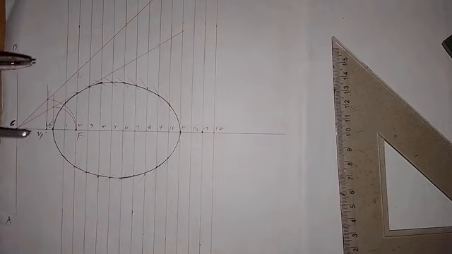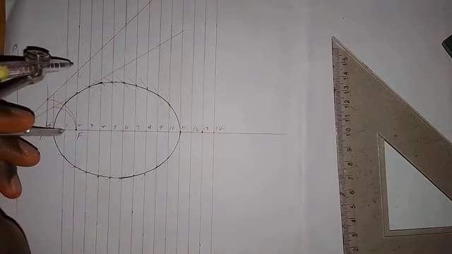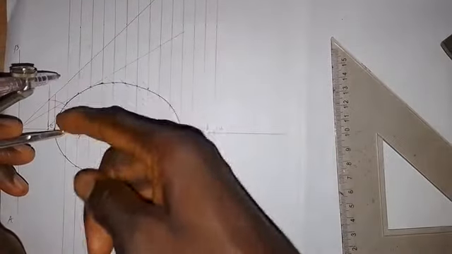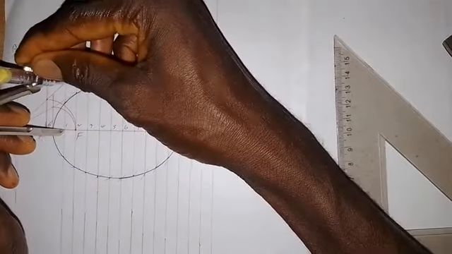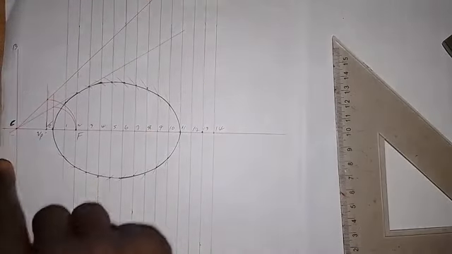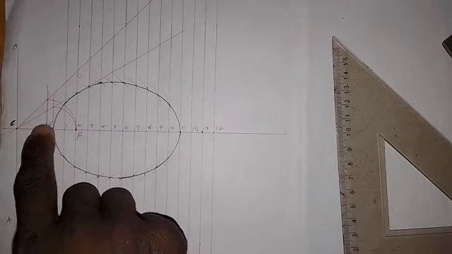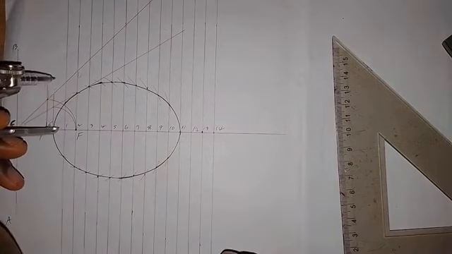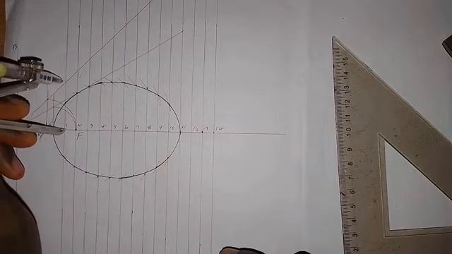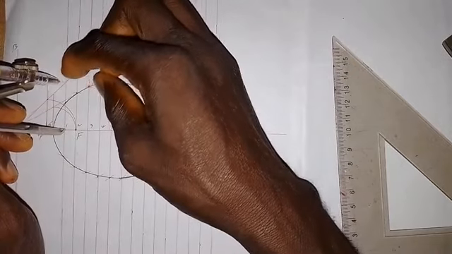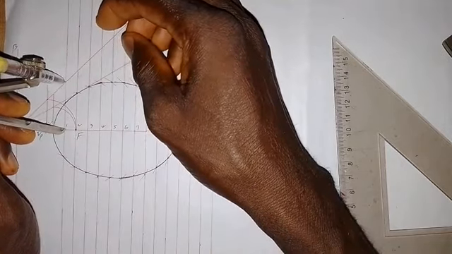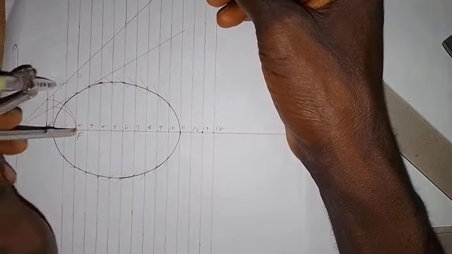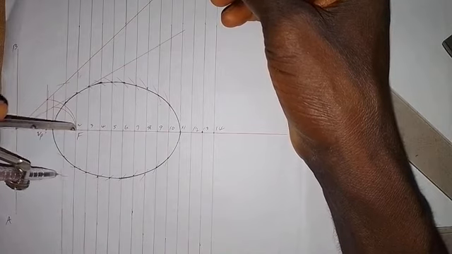Having drawn the line, the next thing is to take the compass. We put it at this point 1 and extend it to where this line meets the vertical line 1. We put the pinpoint here and extend it to this point where they intersect, and we take it and put it at the focus here. So we make an arc on line 1, and we also make an arc on line 1 down here.